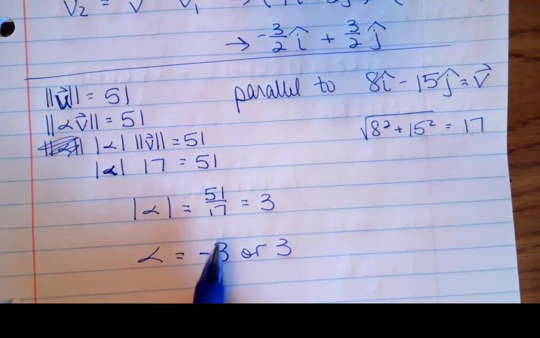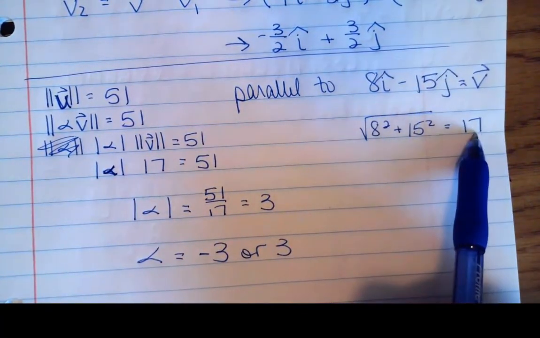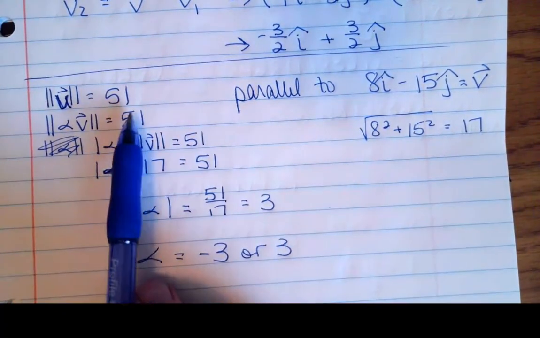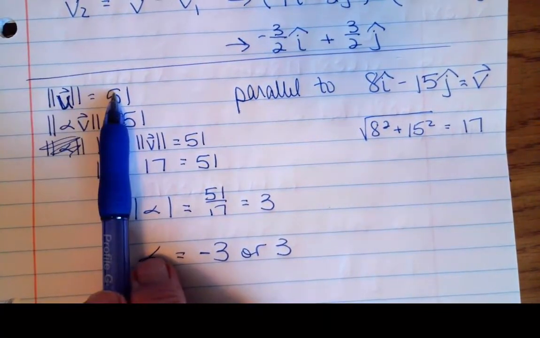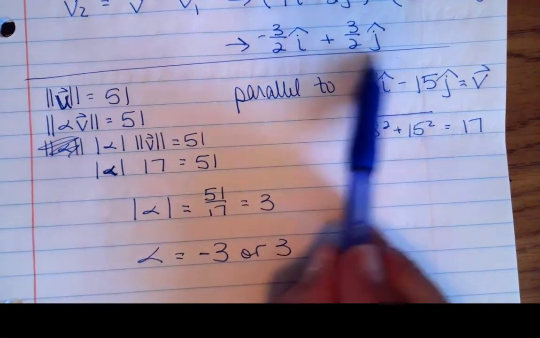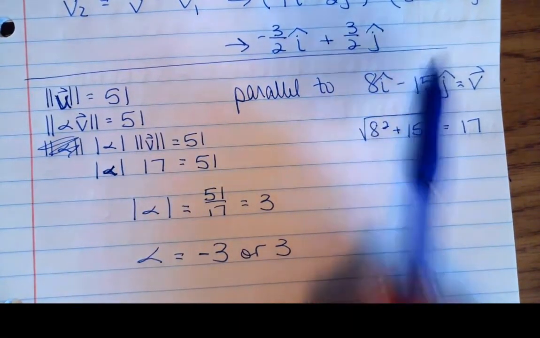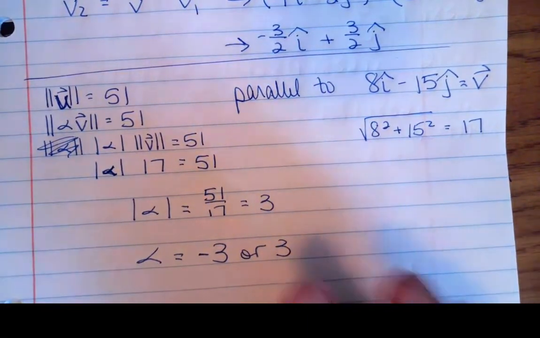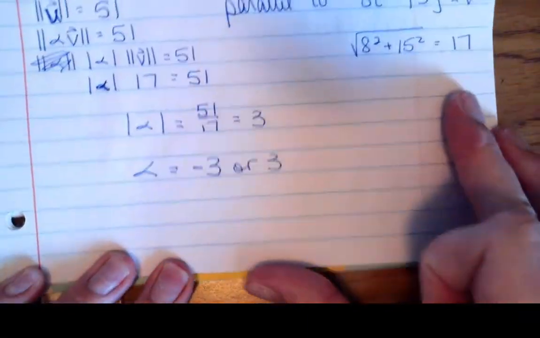Okay, so backtrack for a second. This thing's magnitude is 17. I want to find a vector with a magnitude of 51, which is 3 times 17. So if I multiply this by 3, I will have a resultant vector. And we actually have two of them, so you can choose.